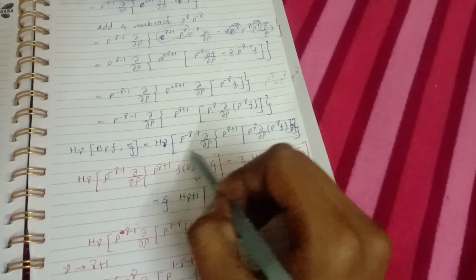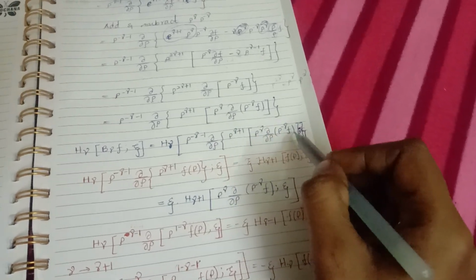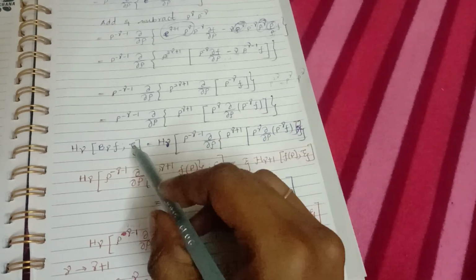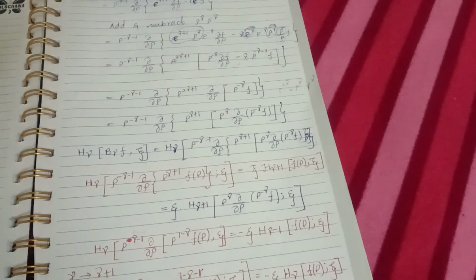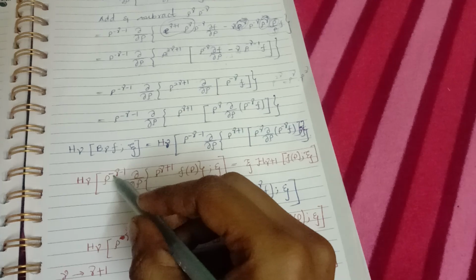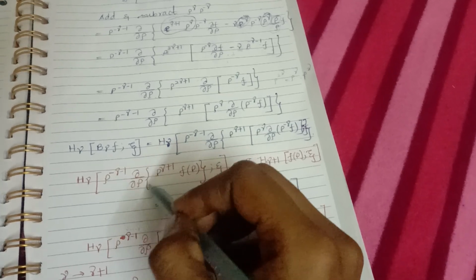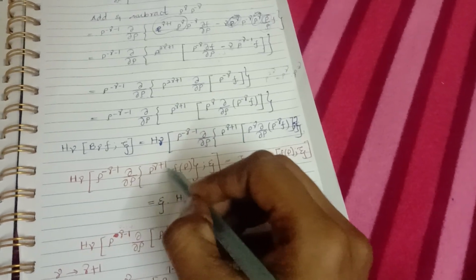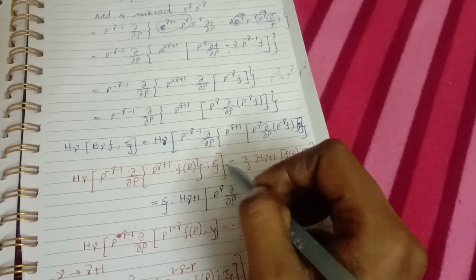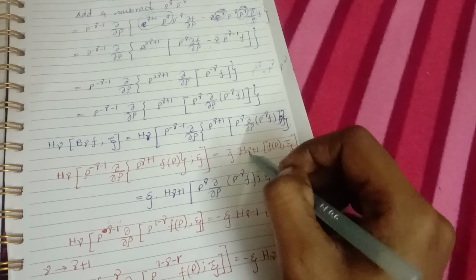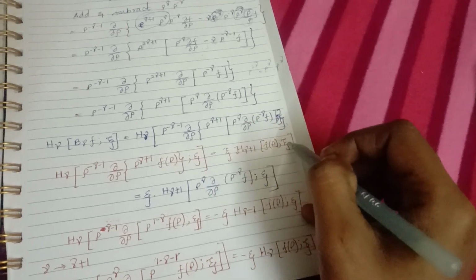So instead of that, substitute this term, semicolon ξ. We already know the result that Hν of ρ^(-ν-1) ∂/∂ρ ρ^(ν+1) f(ρ; ψ) can be written as ψ Hν+1 f(ρ, ψ).